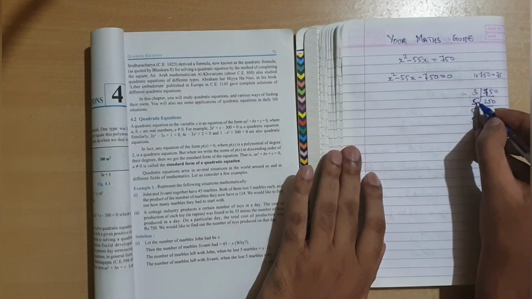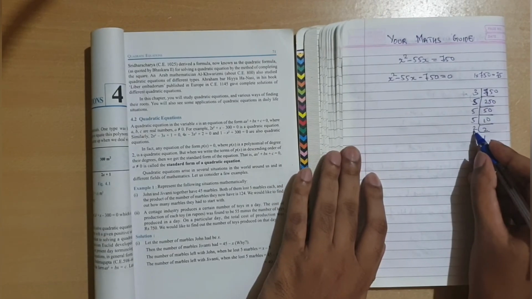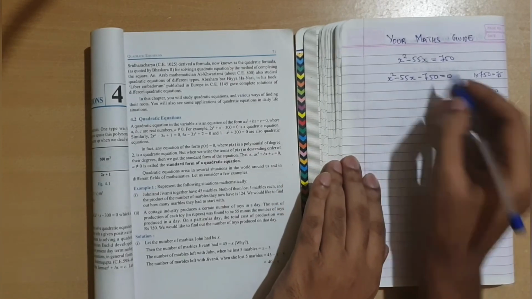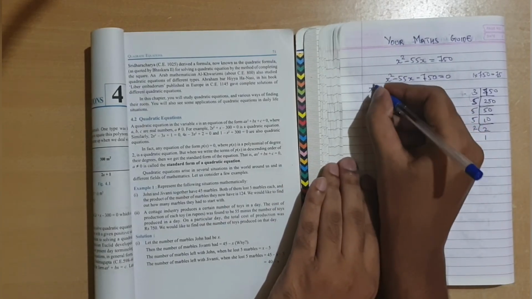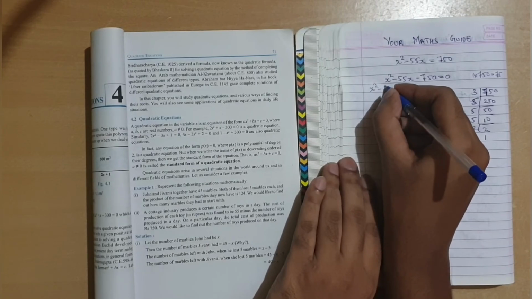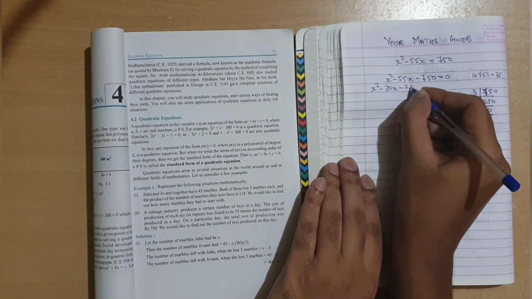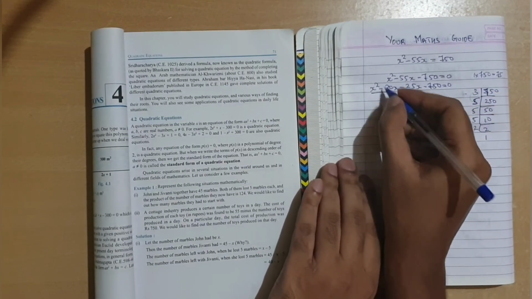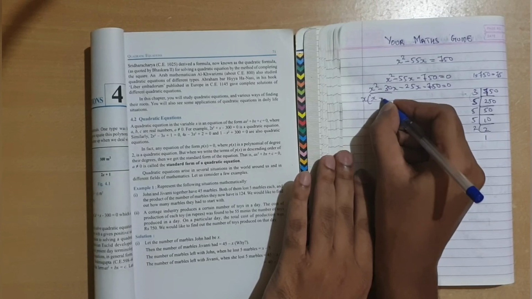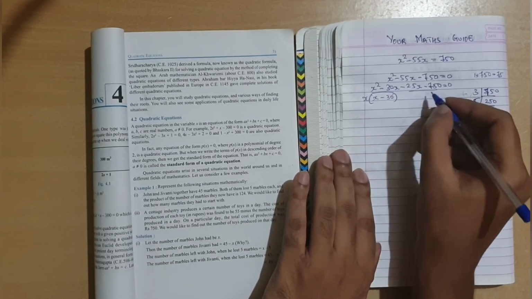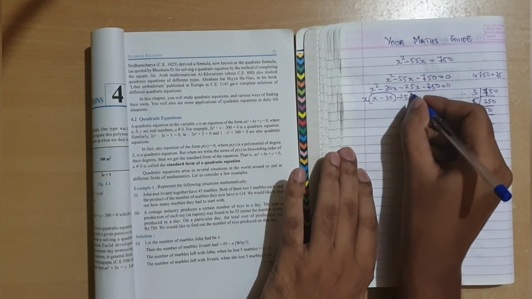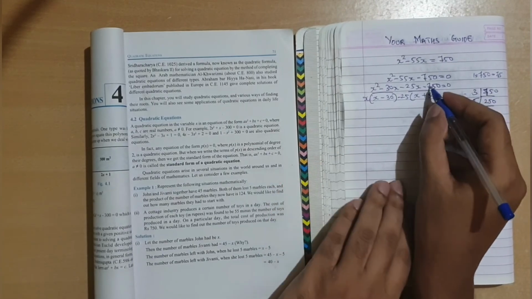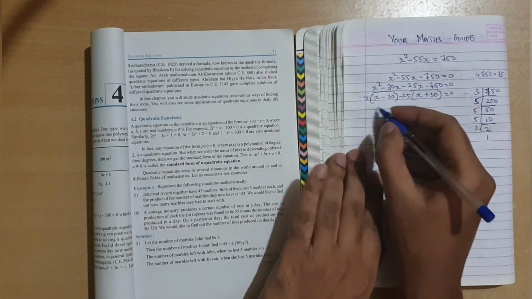So see, 3 5s are 15, 15 2s are 30. What is remaining? 5 into 5, 5 5s are 25. So 30 and 25. x square minus 30x minus 25x plus 750 is equal to 0. From this what you can take common: x, and from the other, minus 25. x minus 30, and then minus 25 into x minus 30, because 25 into 30 will give 750, equal to 0.